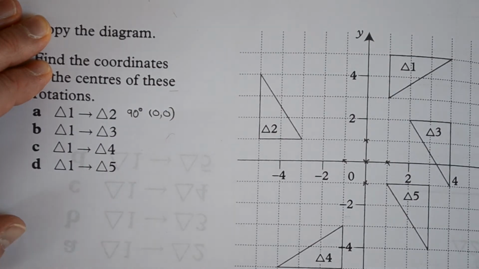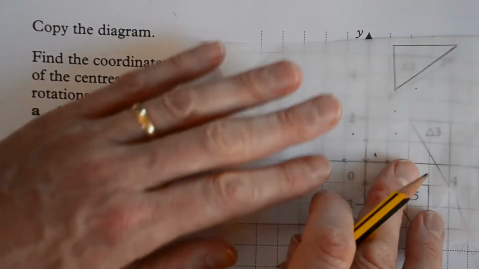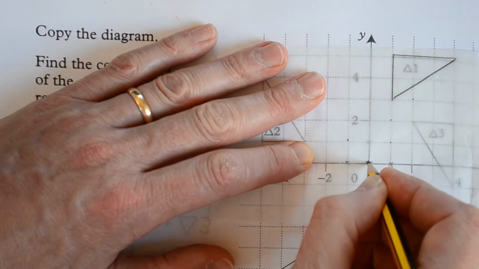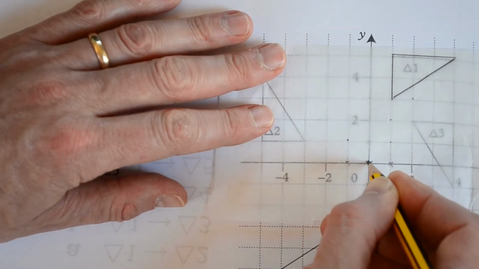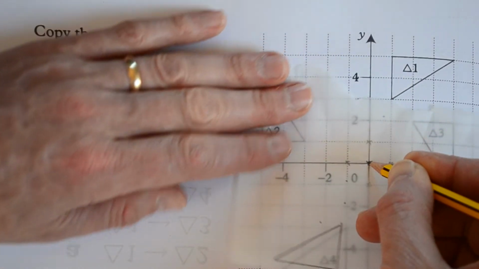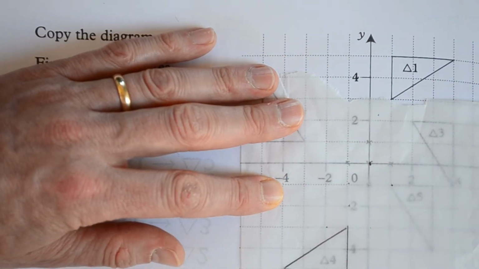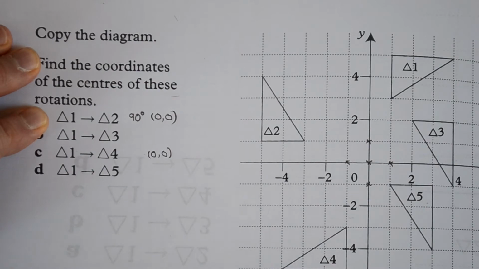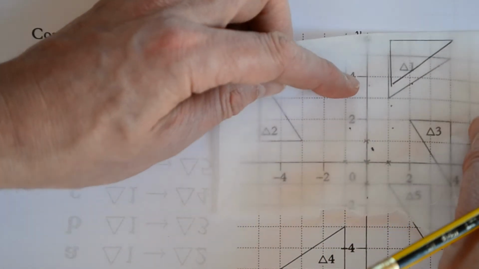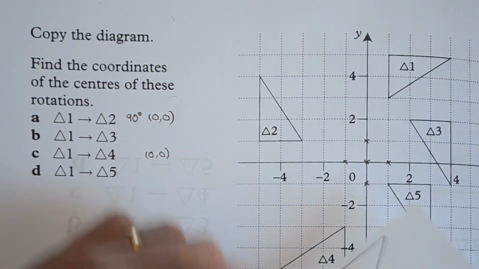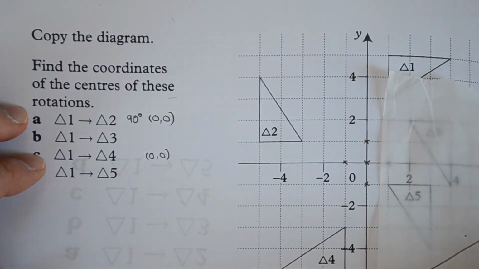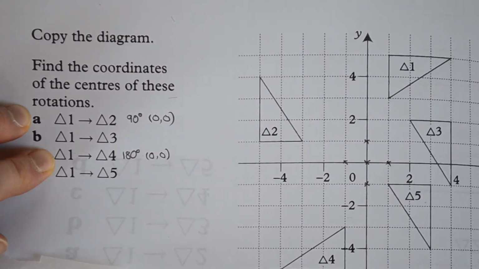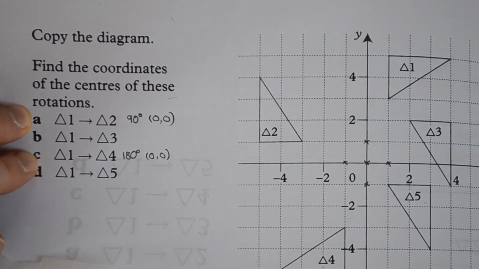Let's have a look at C as well, to get from 1 to 4. So again, start with the tracing paper on your object, and then you rotate it. Is it going to be anywhere near your image? Let's have a look. Well, how about that? Exactly on top. So again, 1 to 4 is 0, 0. Let's just have a look again at the angle of rotation. It's gone from there, and to get to 4 we've gone through 180 degrees. If it's 180, we can just write 180. We don't need to worry about positive or negative, because if you go positive 180 or negative 180, you end up in the same place.